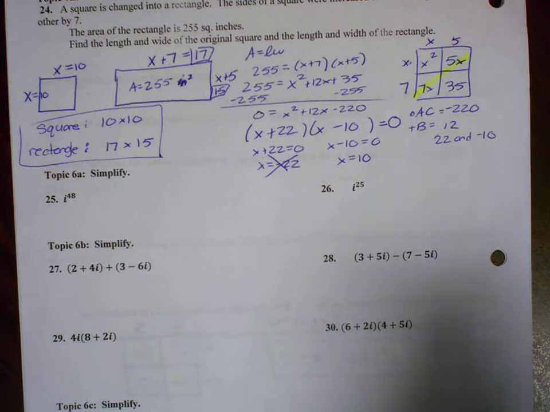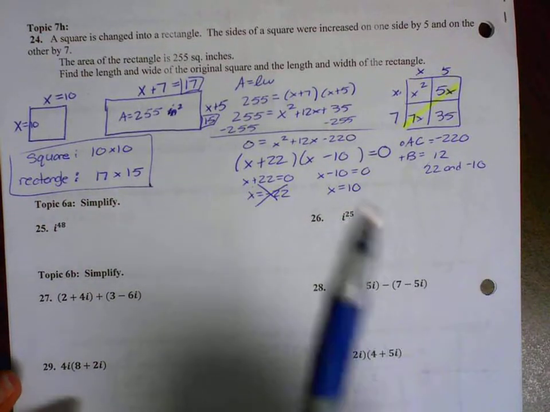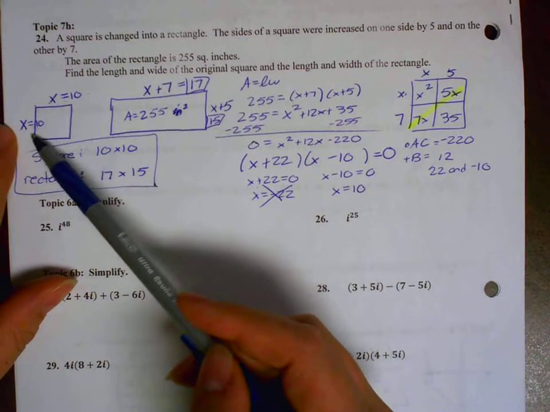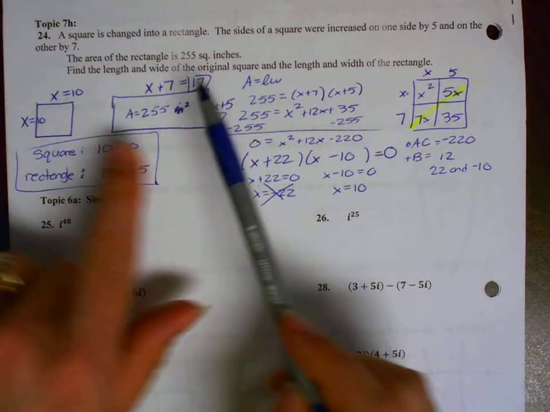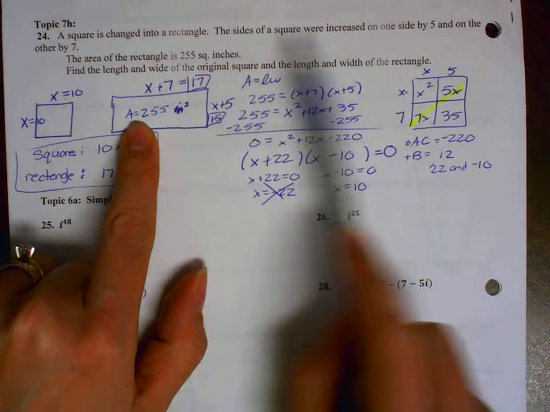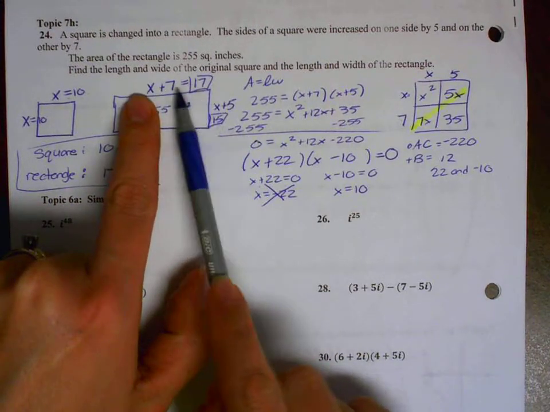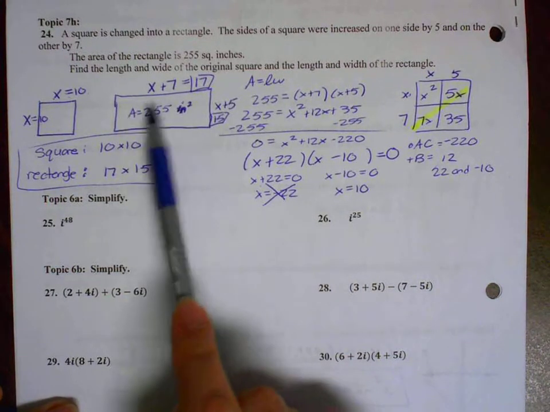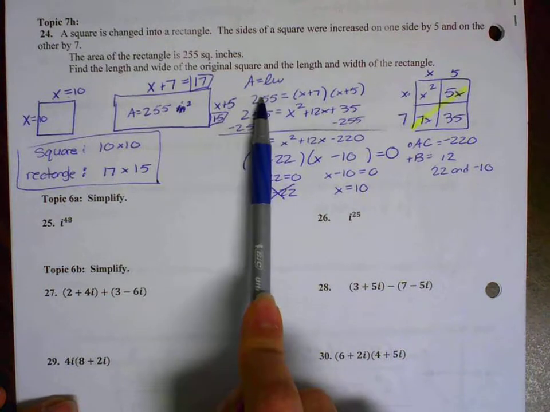Again, quick refresher on what we did. We drew a picture. Because this was a lot of words, we wanted to get it in picture form so we could see what was going on. We know a square has the same length and width. All the sides are the same, so we could call both of them x. This one, we read our word problem. We know if it says increased on one side, it means we're adding 5, or increasing by 7 means adding 7. So we did x plus 7, x plus 5, and they gave us the area of 255. And we know to find the area of a rectangle, we do length times width. So length times width equals 255.